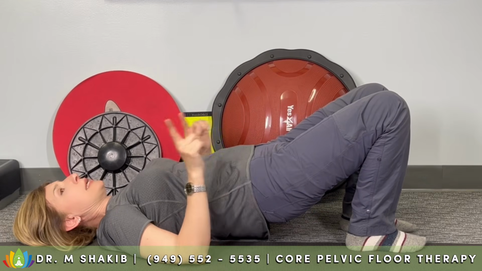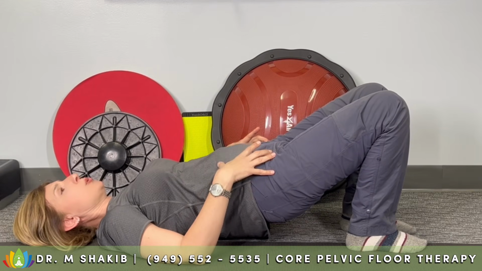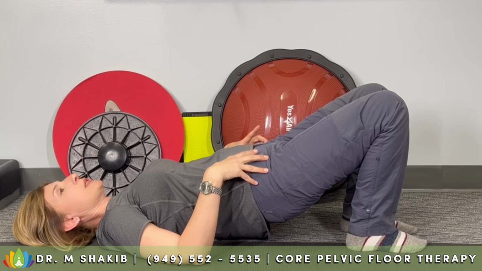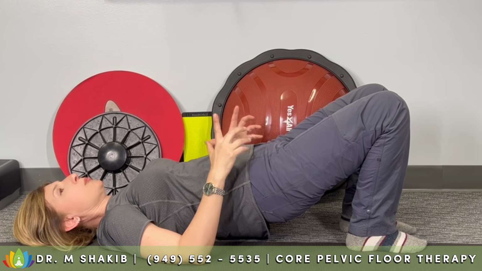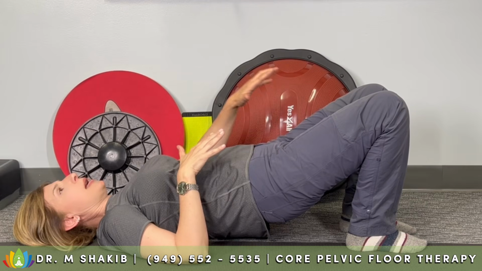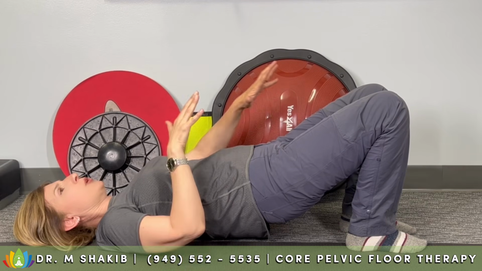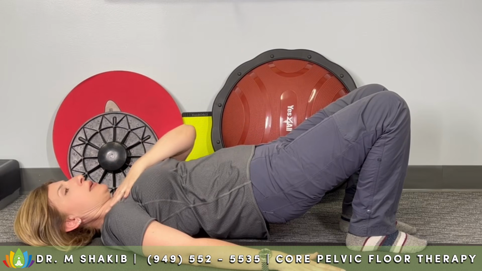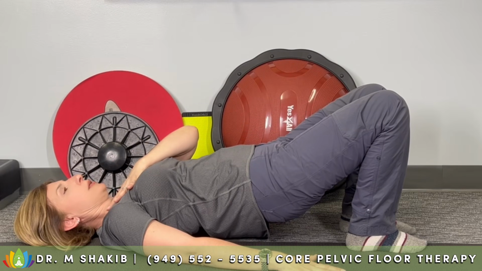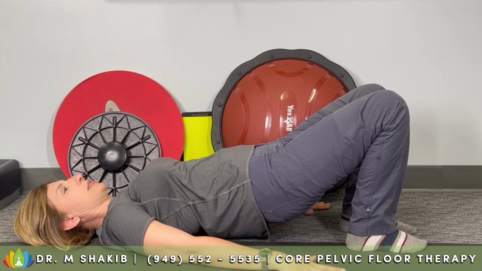Now I want to see, is this individual able to maintain this position with one leg up in the air? So in order for me to do that, I want to balance myself between the left foot and the right quadrant. And I'm placing my hands here.